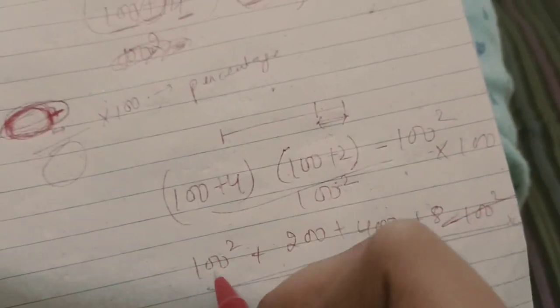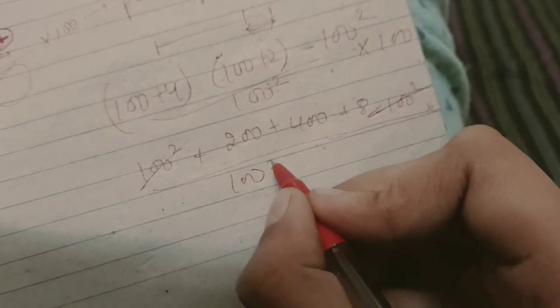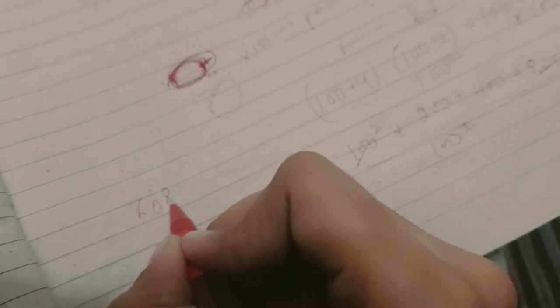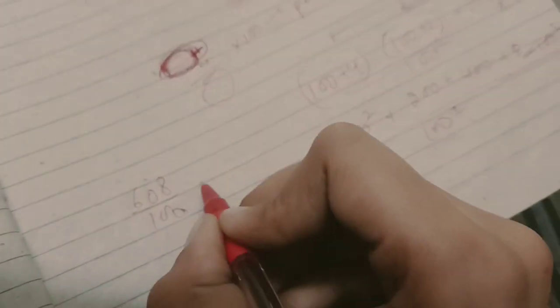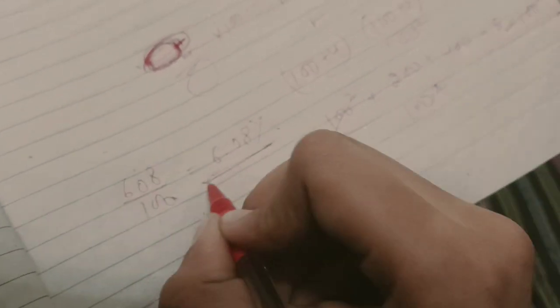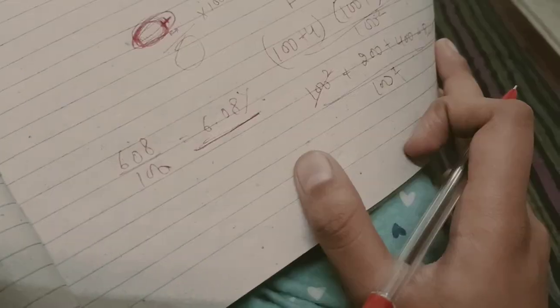This cancels out with this one, and the square cancels out with the 100 multiplied here. What we get is 608 divided by 100, which is 6.08%. This is the correct percentage.